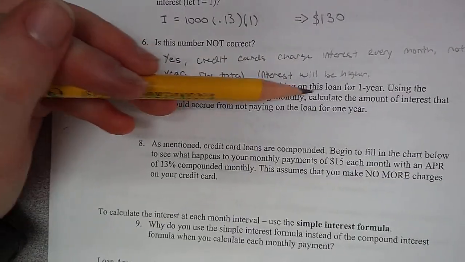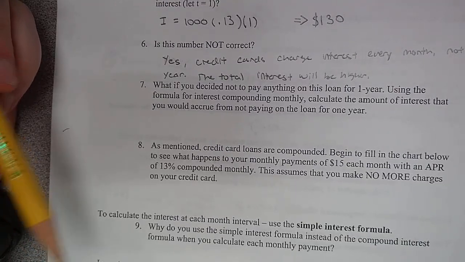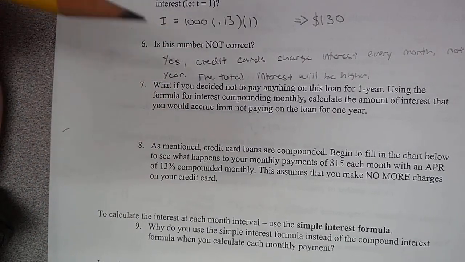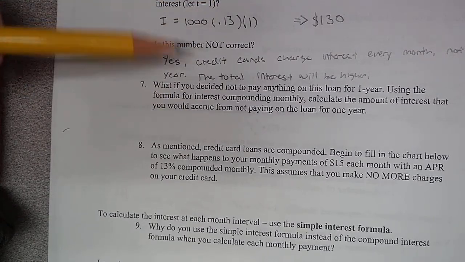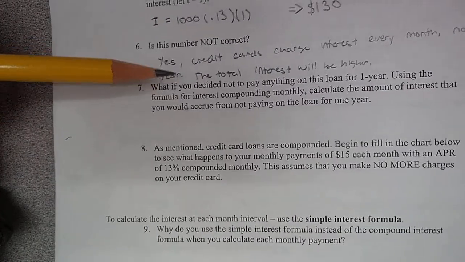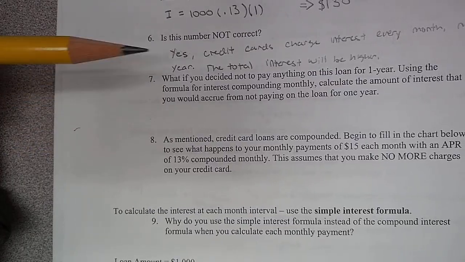So what if you decide not to pay anything on this loan for a year? So that's if you make no payments. Your balance just keeps on going up because they keep on adding, or compounding, this amount of interest. Using the formula for interest compounding monthly, calculate the amount of interest that you would accrue, that's a new vocab word, from not paying the loan for 1 year.